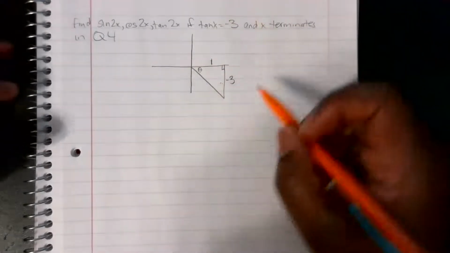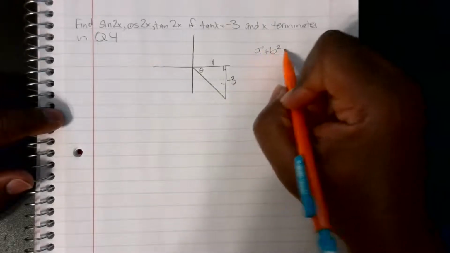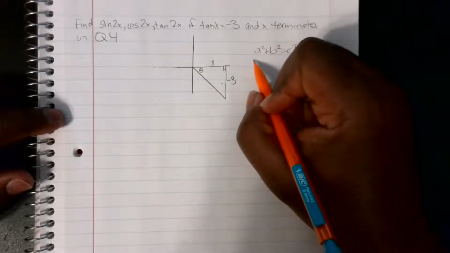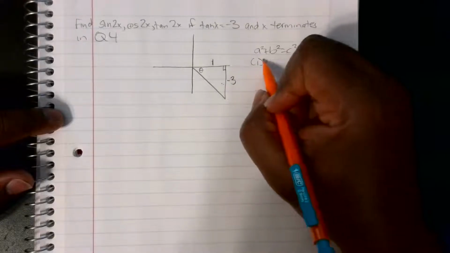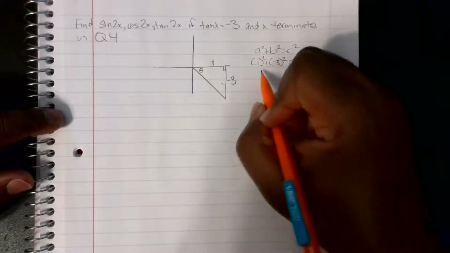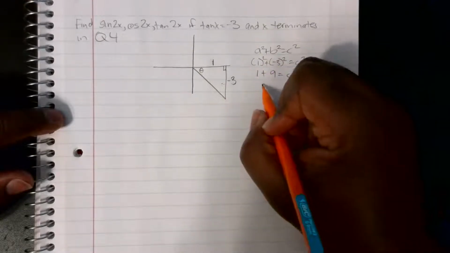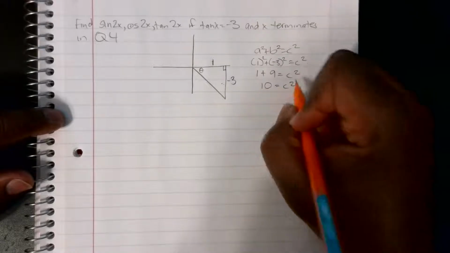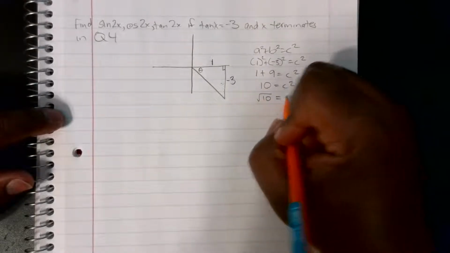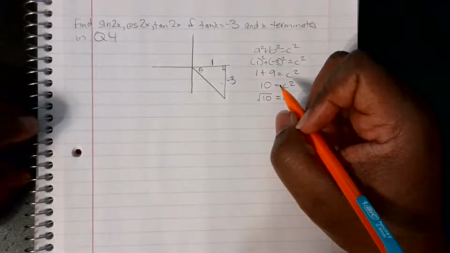All right, so first thing we need is the hypotenuse. So a squared plus b squared is equal to c squared. So a is 1 squared plus b is negative 3 squared is equal to c squared. 1 plus 9 is equal to c squared. So 10 is equal to c squared. So square root of 10 is equal to c. By the way, please let me know if I'm going too fast.